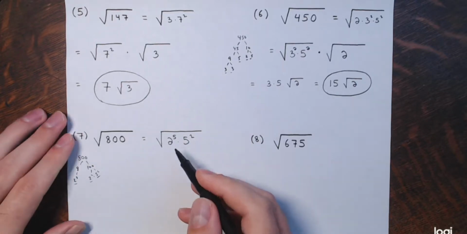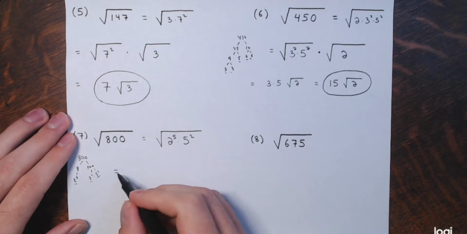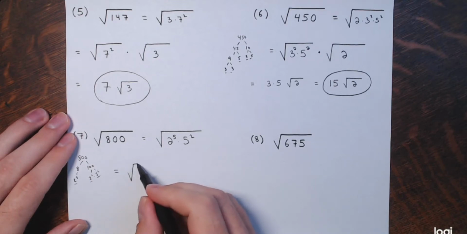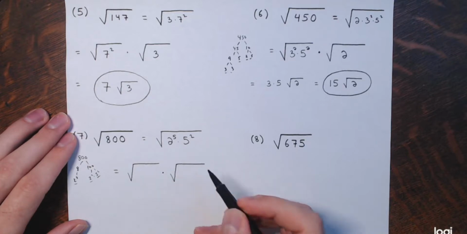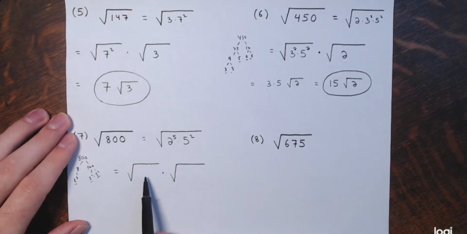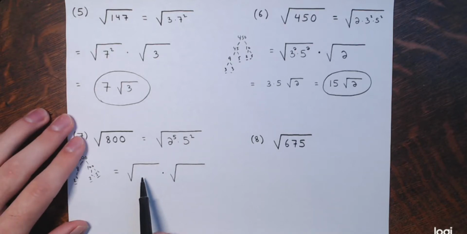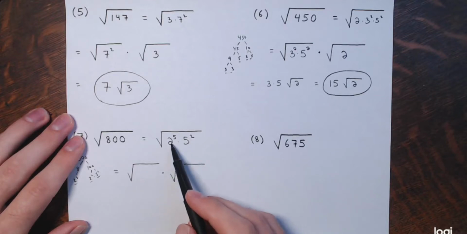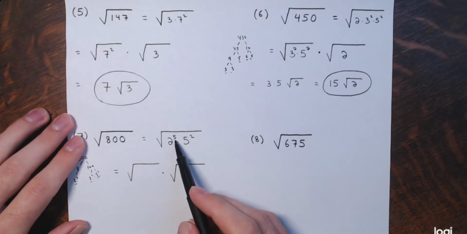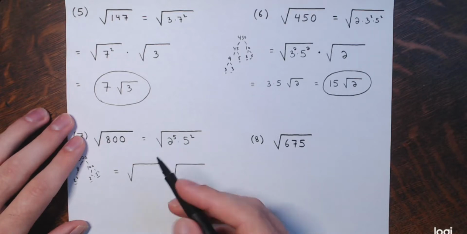Alright, and once again, break this up using the product rule. Product properties, square root times square root. In the first square root, I'm going to put all the factors that basically have even powers, that can be raised to the second. 2 to the fifth, that's an odd power, but the highest even power under that would be 2 to the fourth.